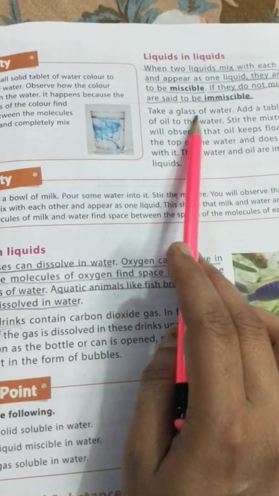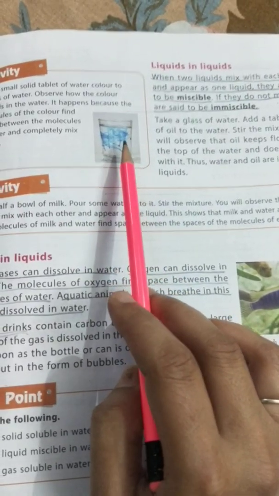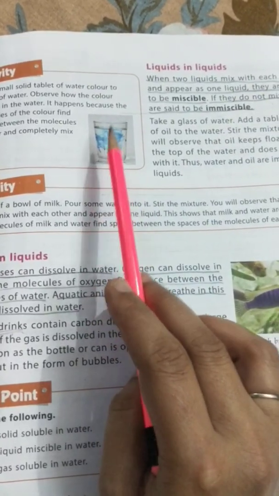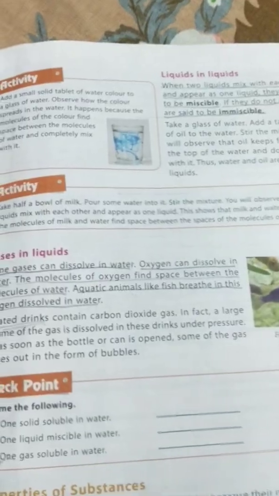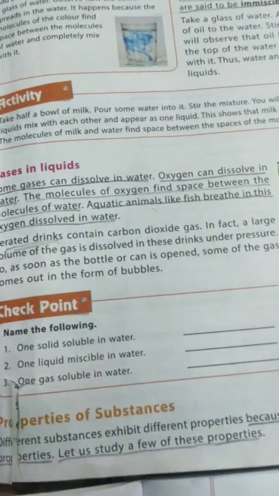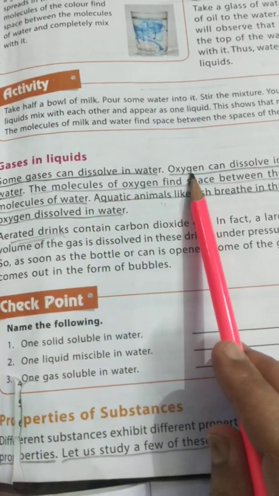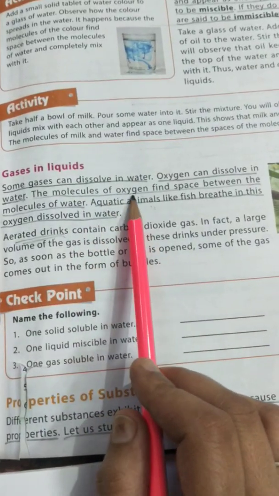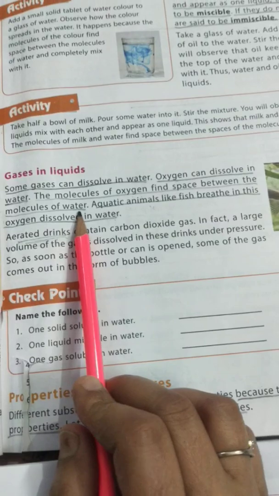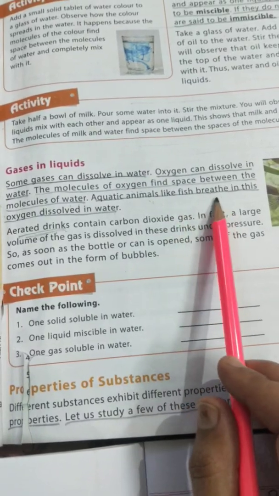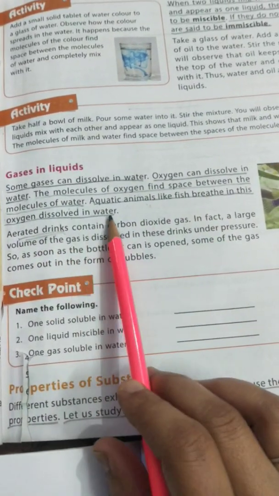In the same container, if you put some drops of ink in it, then what will happen? The ink will get mixed with the whole water. That means ink is miscible in water, right? And the third is gases in liquid. Some of the gases can dissolve in liquid, like oxygen. Oxygen can dissolve in water, and the molecules of the oxygen find the space between the water molecules, and as a result they get mixed with the water. Aquatic animals like fish breathe in this oxygen which is dissolved in the water.